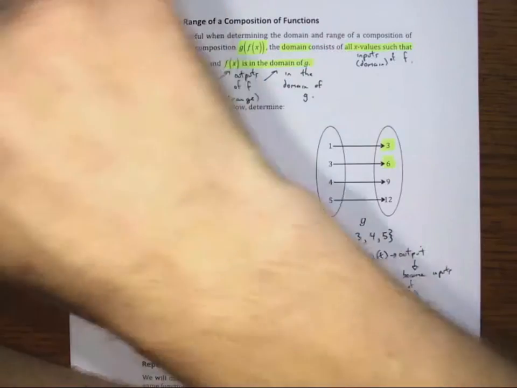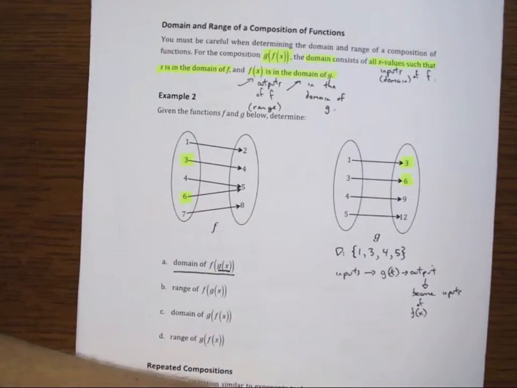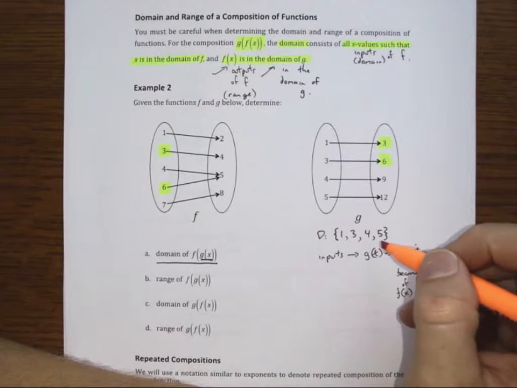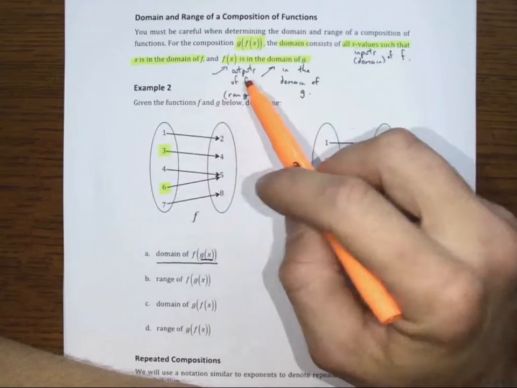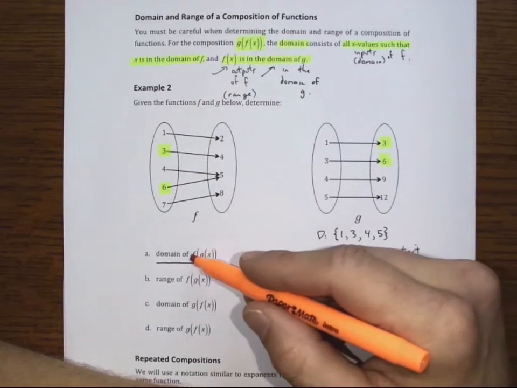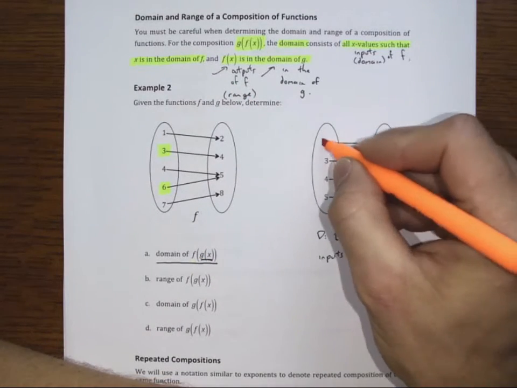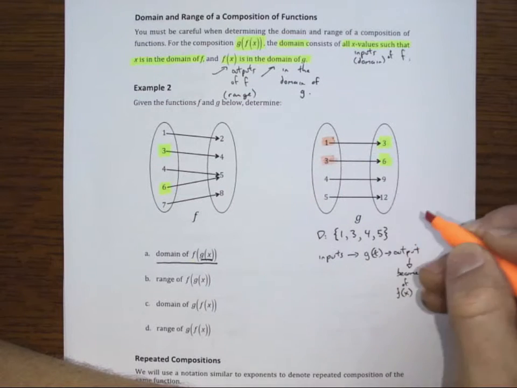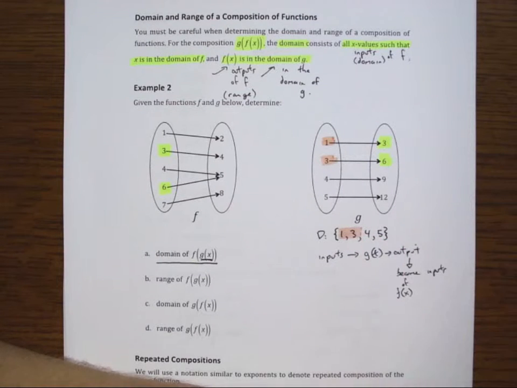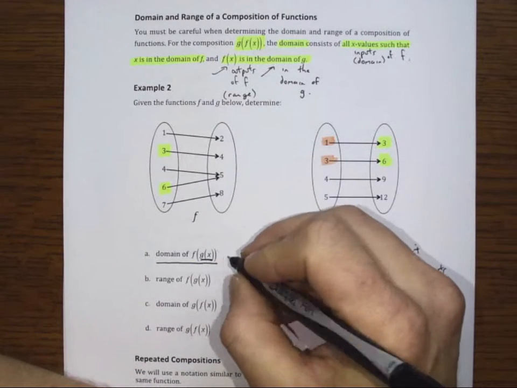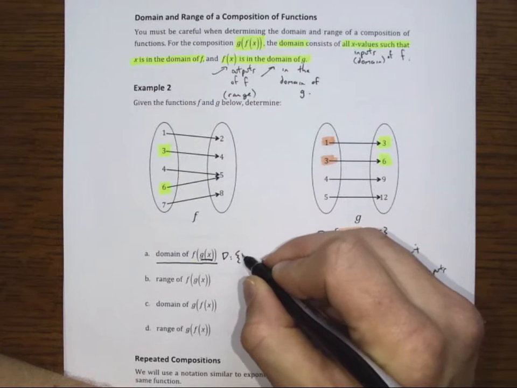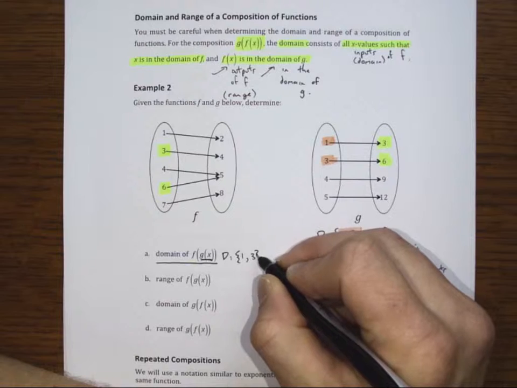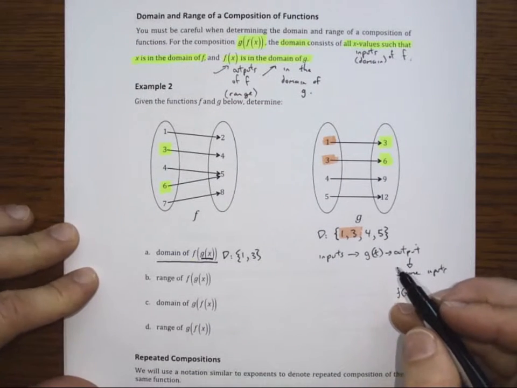what I'm really looking at then is this idea that the only inputs of g that will give me outputs that fit into the outer function are the values 1 and 3. Those are the parts of the domain of g that can also be fed into f. So the domain of f of g of x is actually just the values 1 and 3. Because, let's just check here, let's see if we can figure out what's going on.